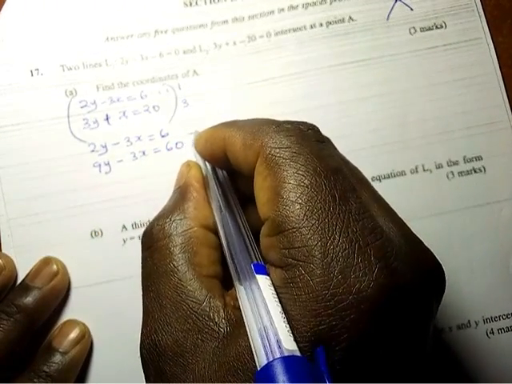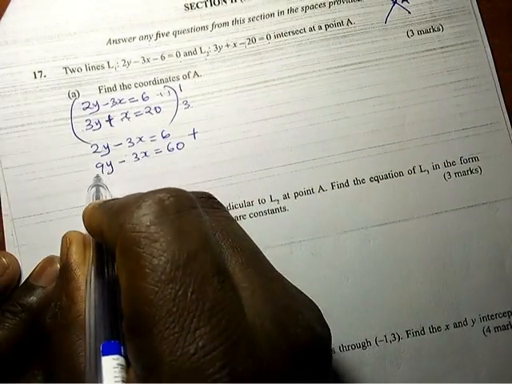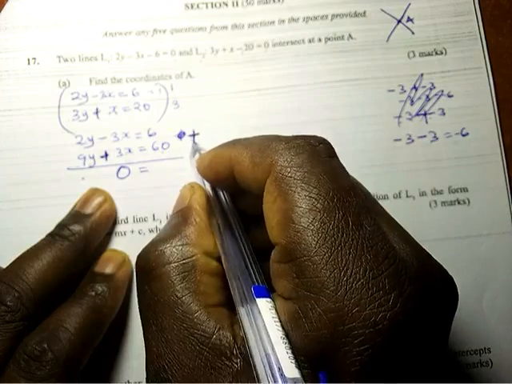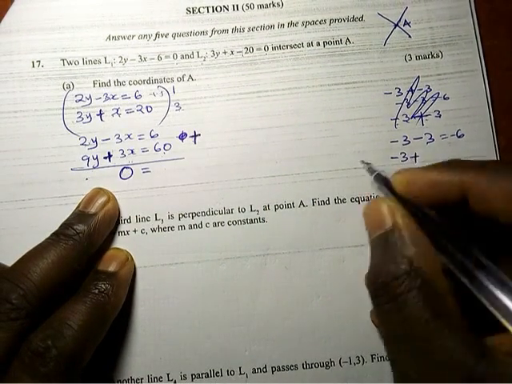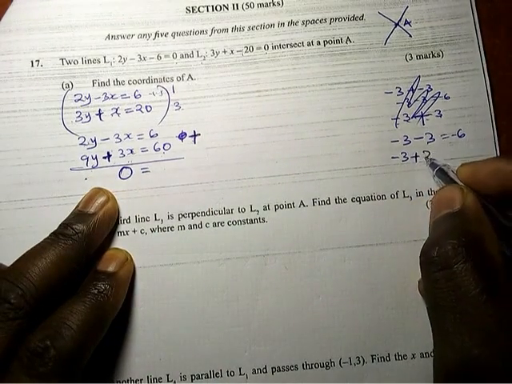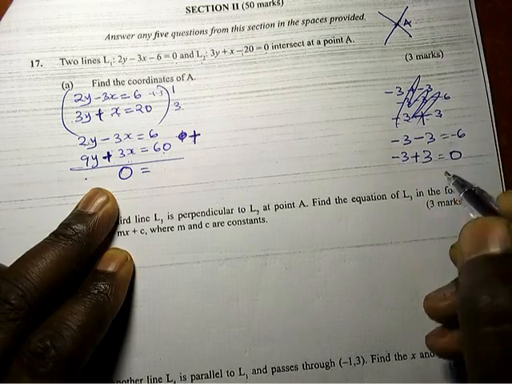To eliminate x, we are going to add the equations, so that negative 3 plus 3 is going to be 0.